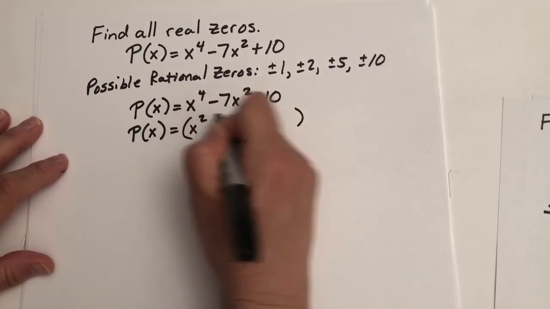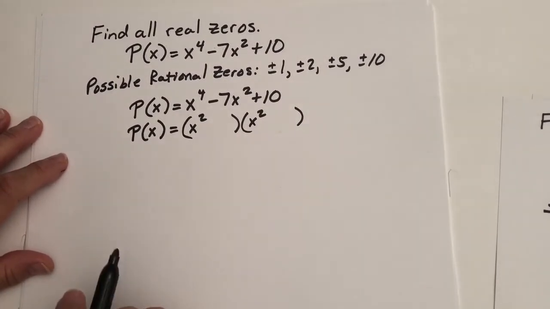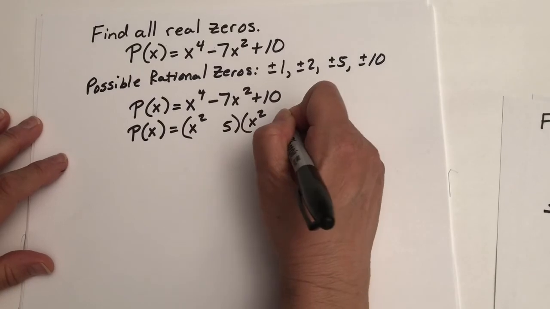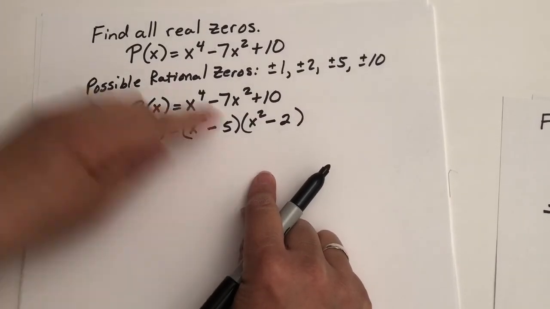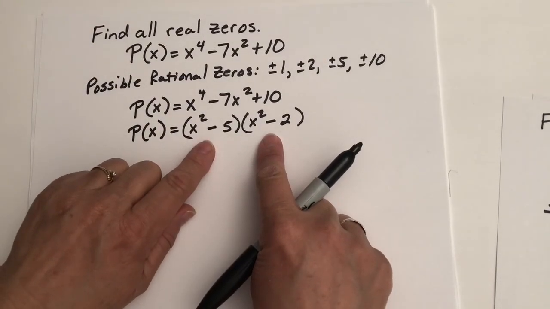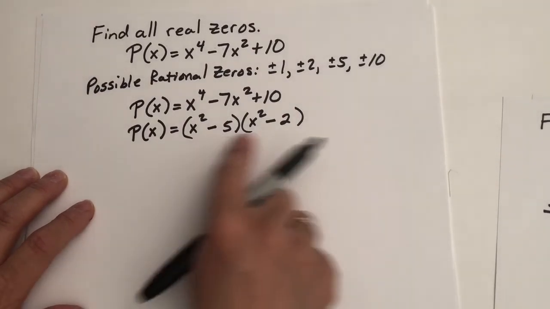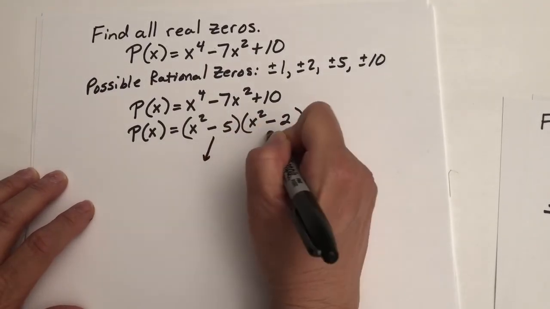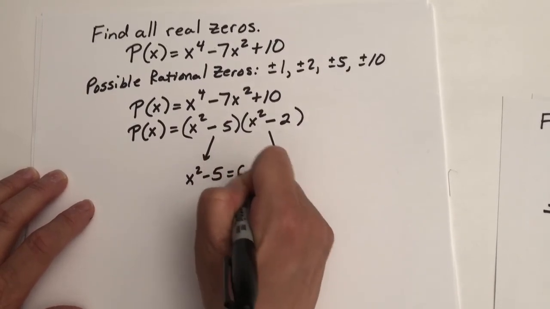We have x squared and x squared. 10 factors into 5 and 2. And we need a minus on both. And notice the product of these 2 binomials is this trinomial. Neither of these are factorable over the integers, but as we always do, once we have it factored as far as we can, we set each factor equal to 0 to find our zeros.